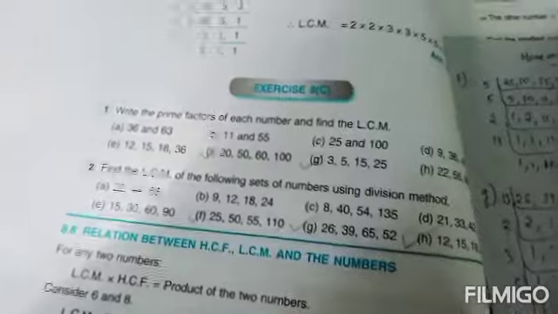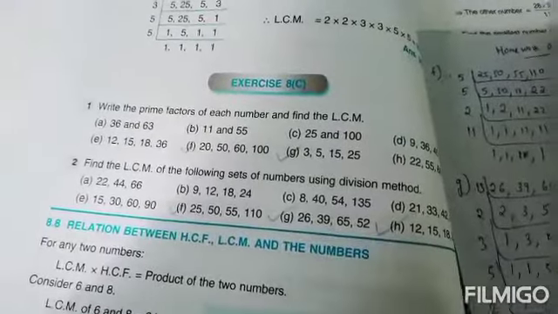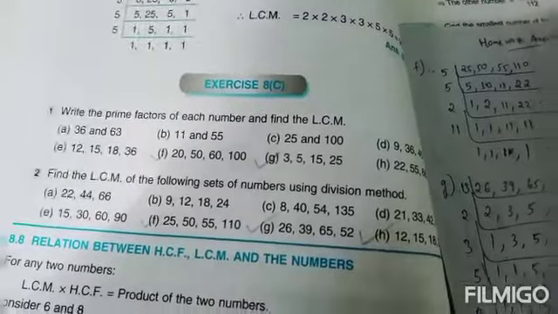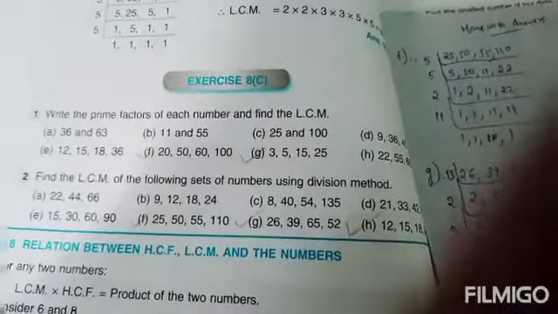So last class we have been discussing chapter 8, factors and multiples, in that exercise 8C. So let's discuss the homework answers first.